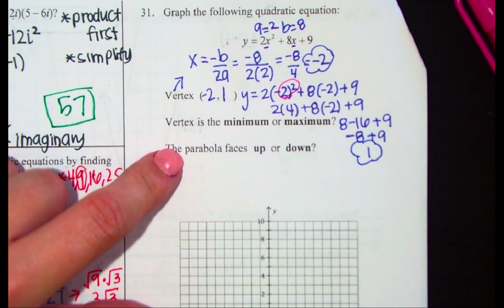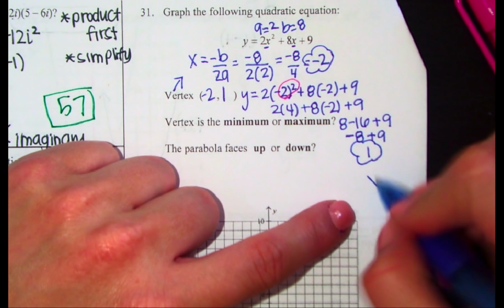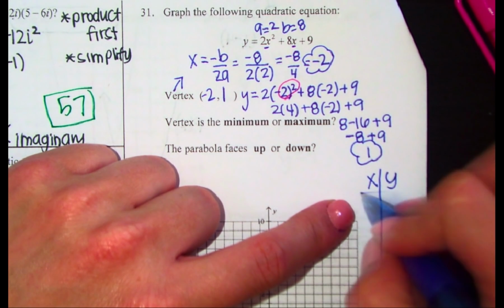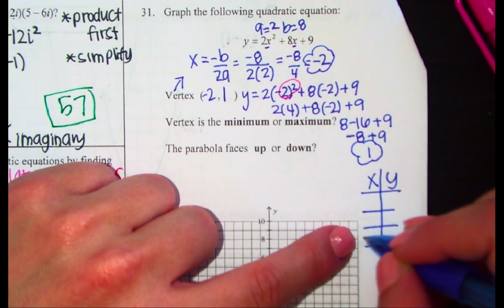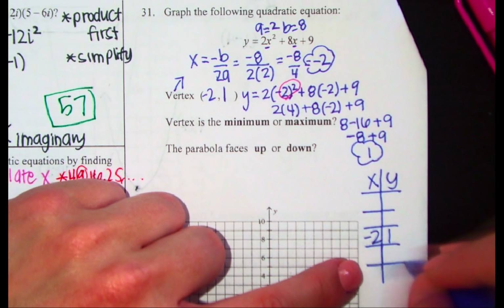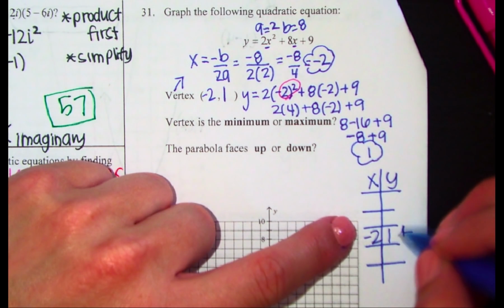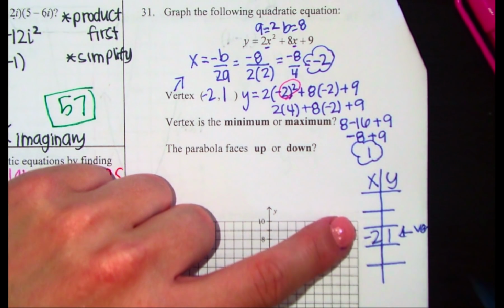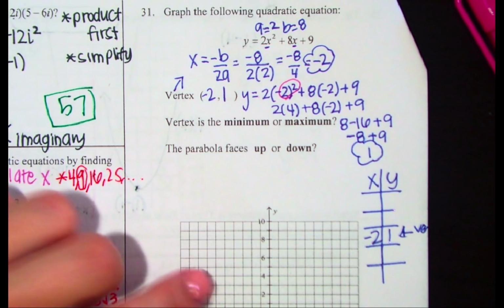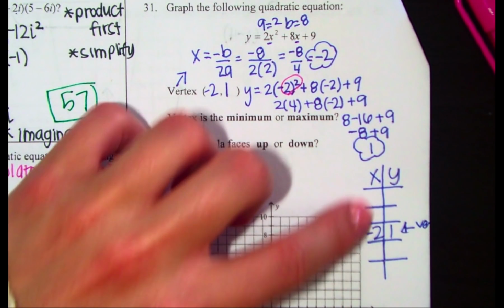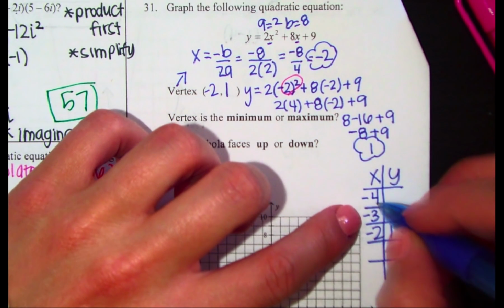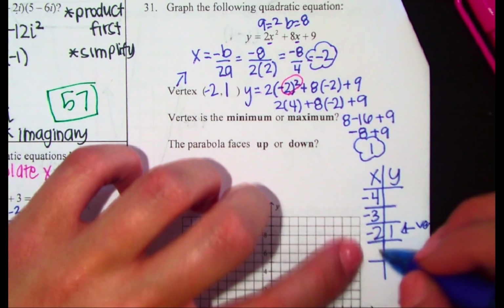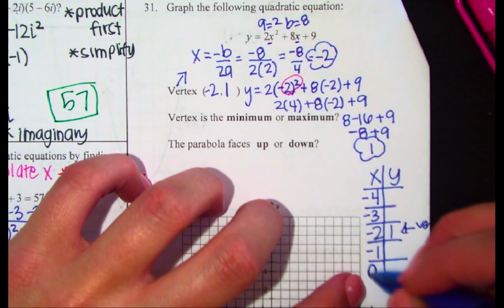So when I graph, I'm always going to create a table with x and y, and the vertex always goes in the center. You create the table with 5 slots. Vertex will always go in the center. So to create the rest of your table, you're going to fill out the x side by subtracting 1 again. We're going to add 1 and add 1 again.